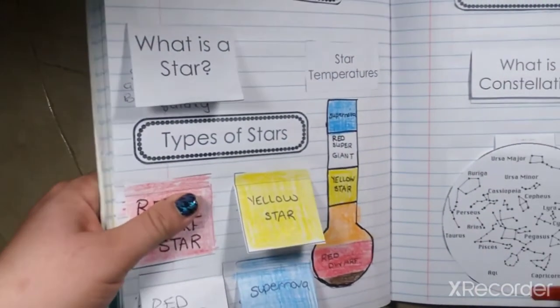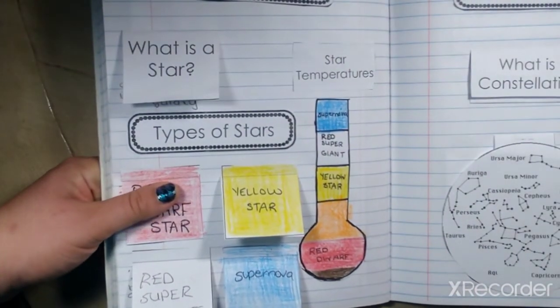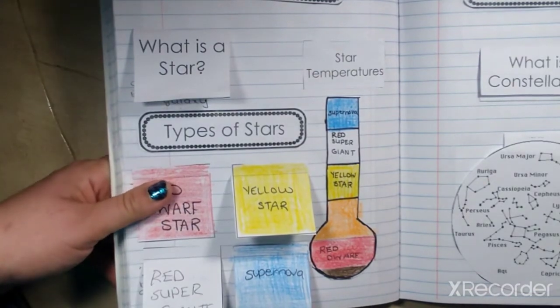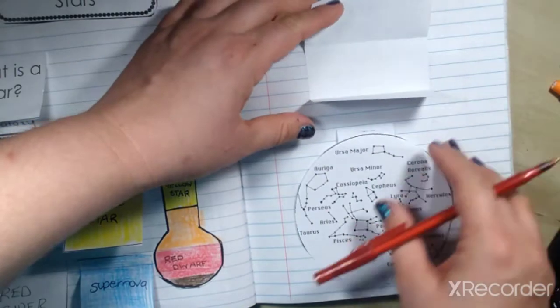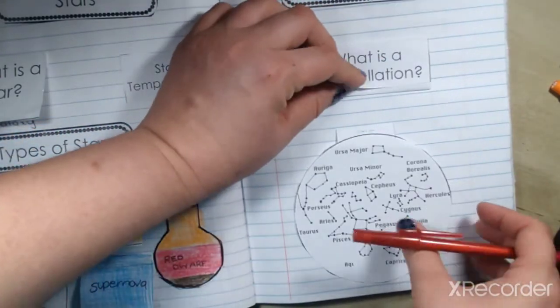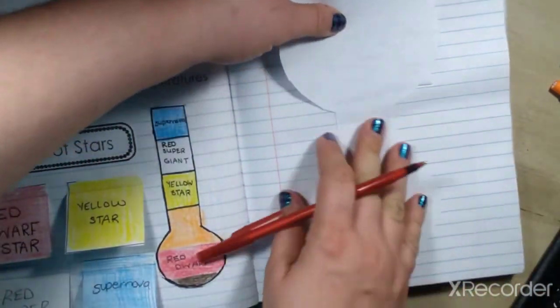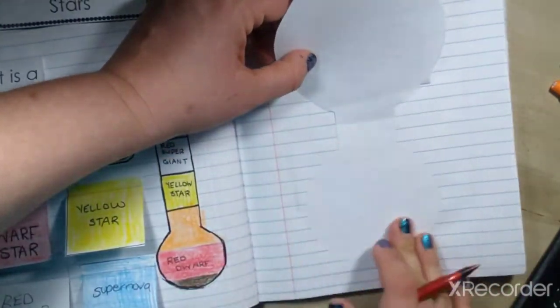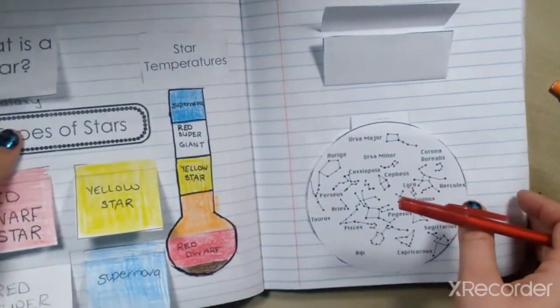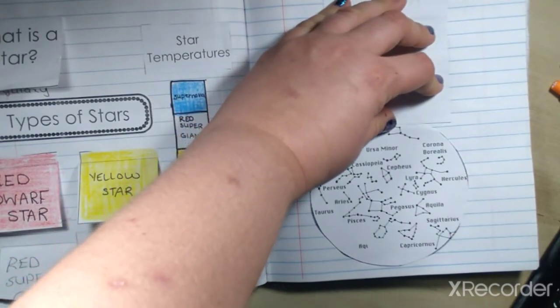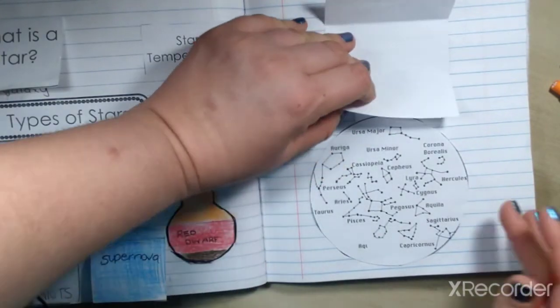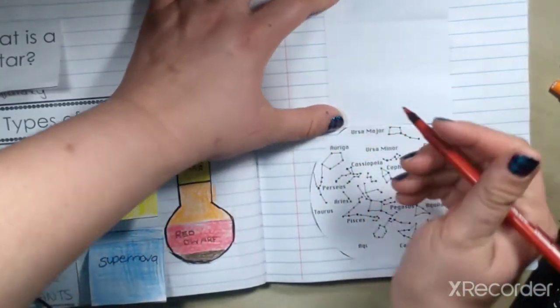Now the next one that I'm going to talk about will be constellations. Now we are going to put the constellations, it just has this little piece here, and then this is cut out and the back is glued on, and that's it for our constellations. So a constellation is a group of stars that form a picture in the sky.